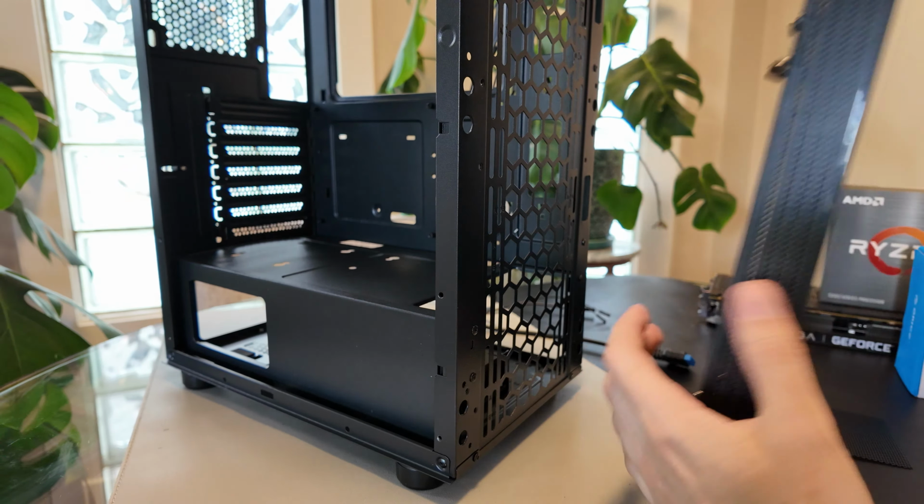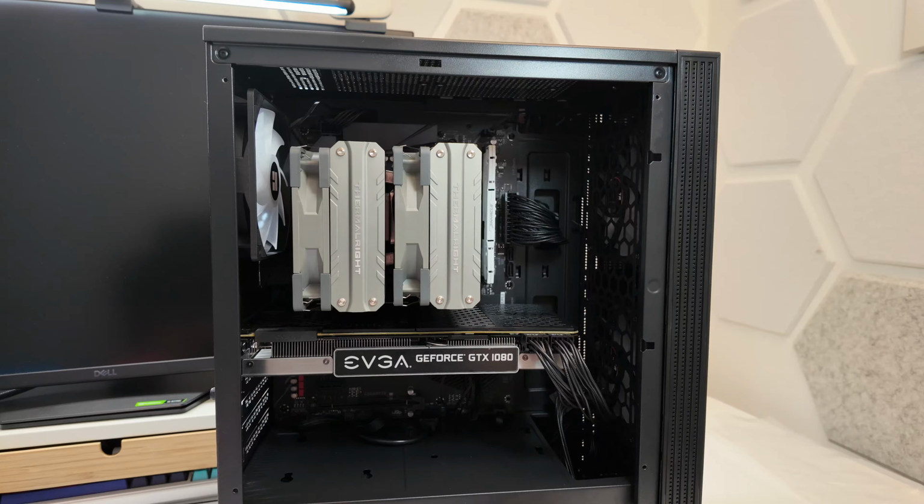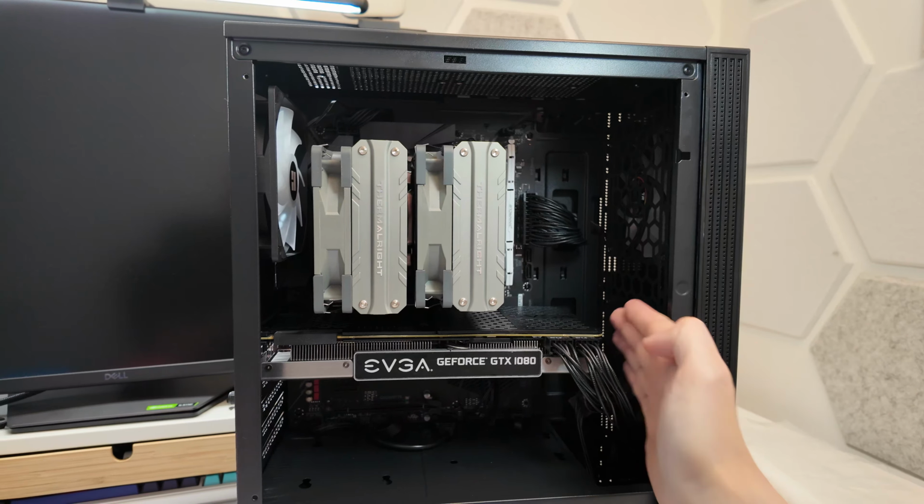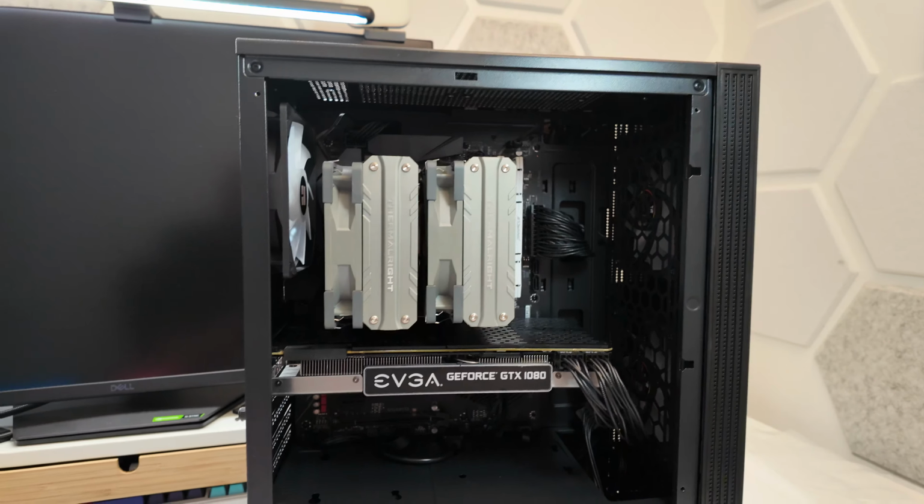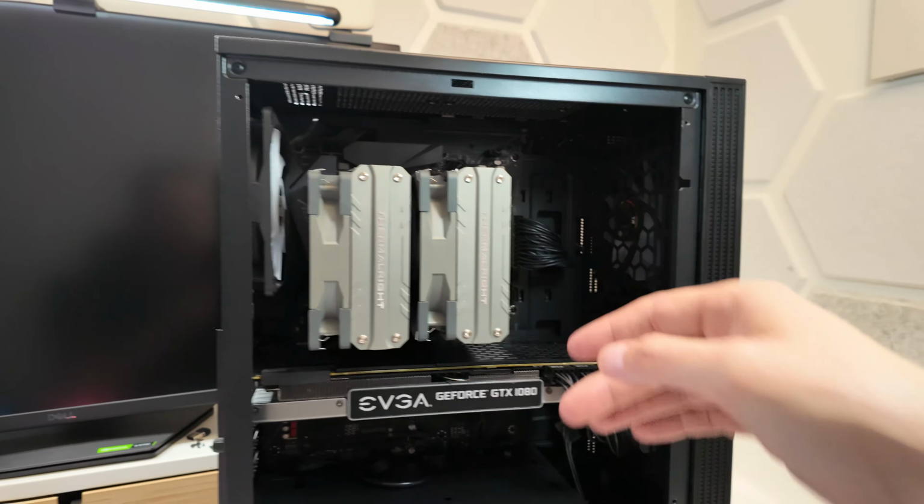It's a nice standard case. This is a pretty long GPU. I went with a 1080 instead of a 1080 Ti. The 1080 Ti actually fit too. There was a lot of room, but I just decided to use a 1080. I'm going to use the 1080 Ti for something else. It looks good, right? You can feed the wires through there. It all looks nice and clean.